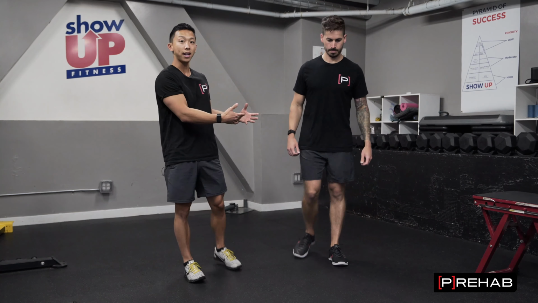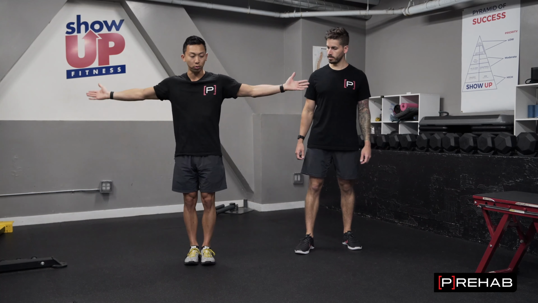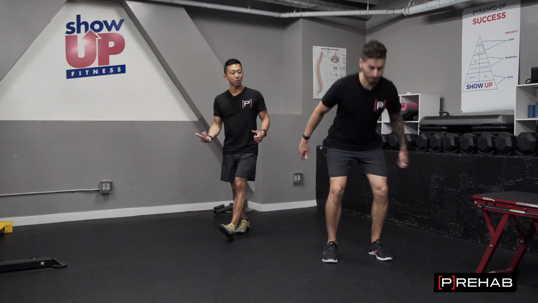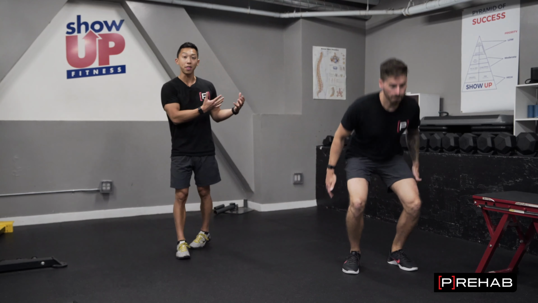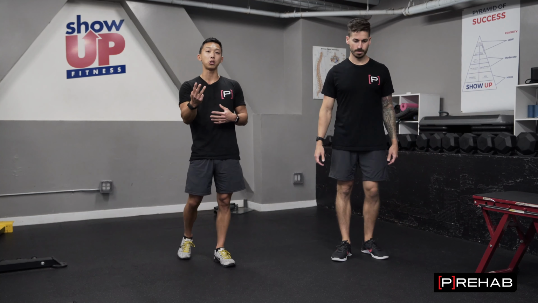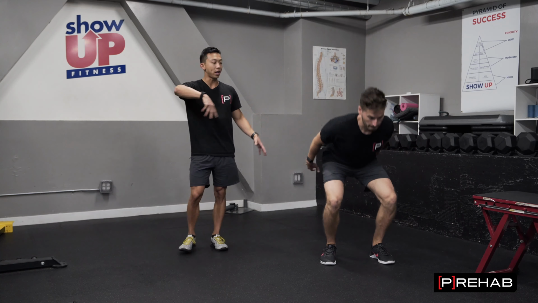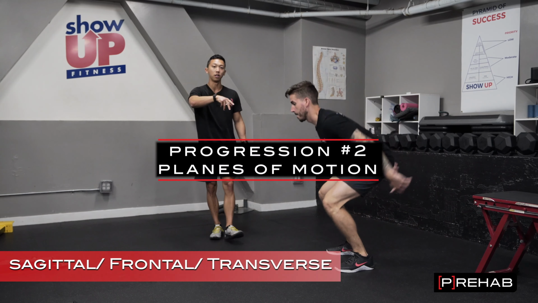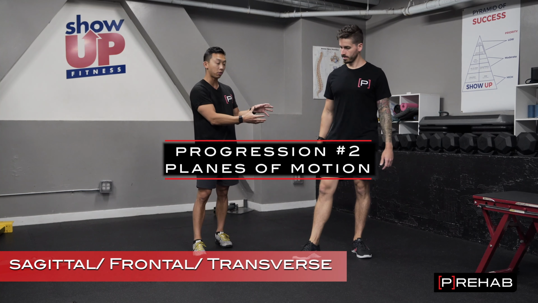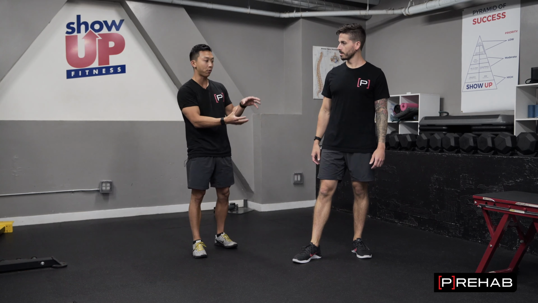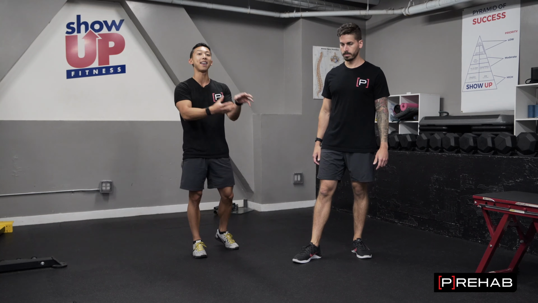Say Craig then gets ahead of that, then we're going to go into frontal plane. So that's going to be doing more like a sideways jump going out to the side. Once he feels good with that plane of motion, the third plane of motion is the transverse plane. So that's your rotational plane of motion. So that is going to be our second level of progressions. And again, these progressions of planes of motion apply for jumps, bounds, and hops.